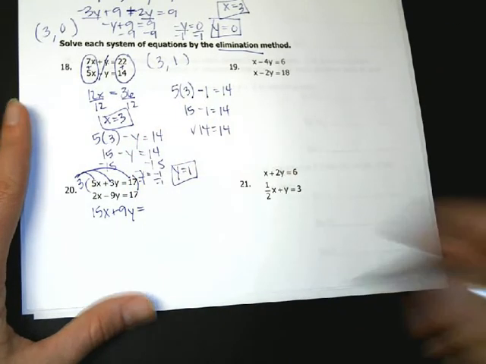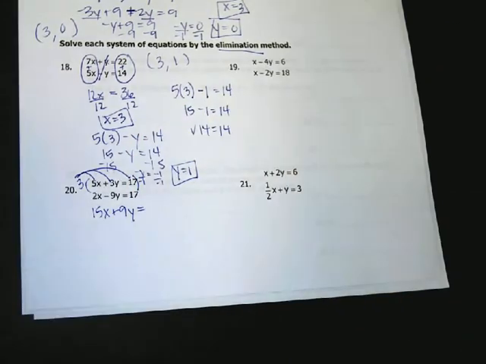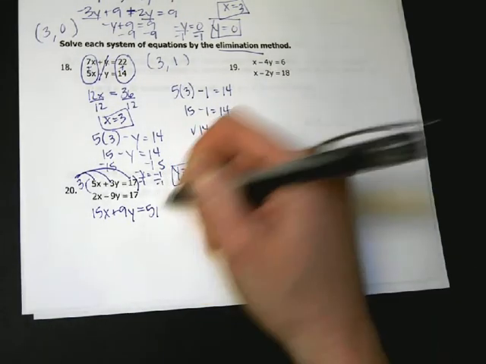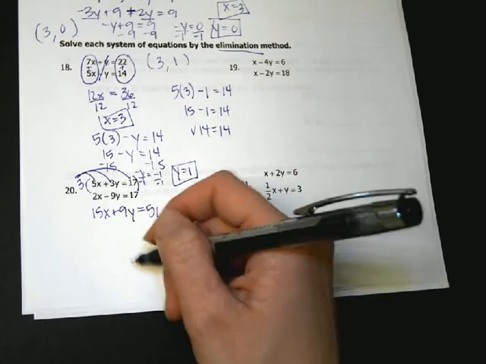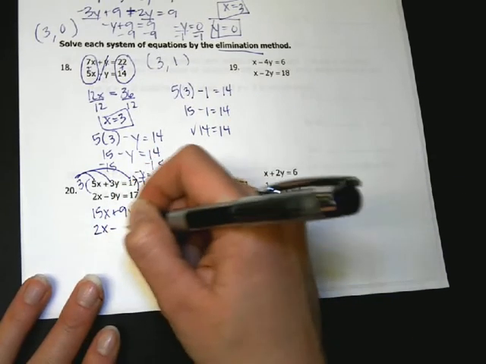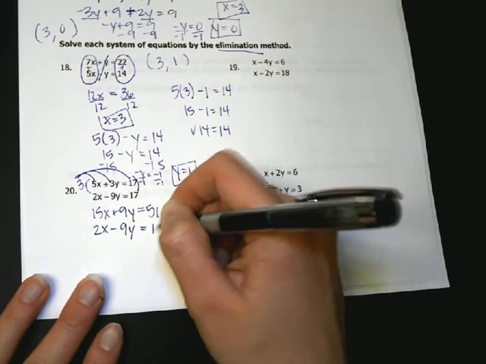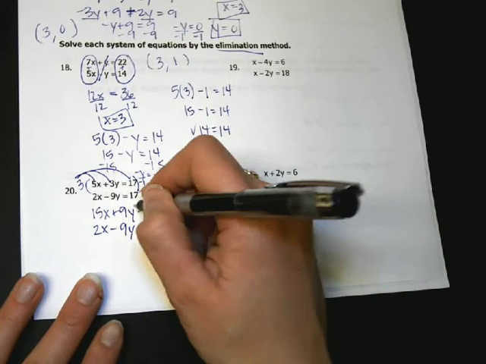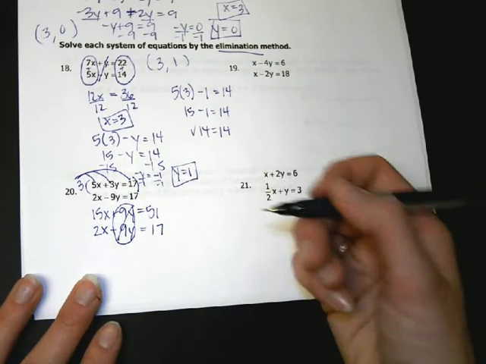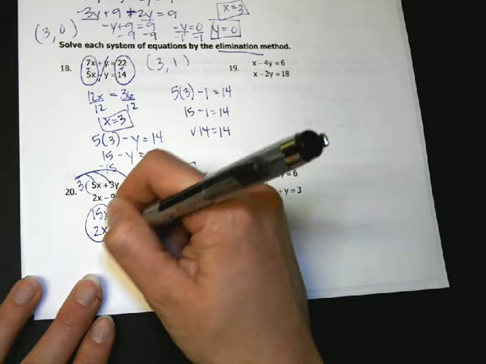And you want to write that other equation right underneath it. And remember, you're combining or adding everything together. And when you do that, these guys cancel because they're exactly opposite. When you add these, 15x plus 2x is 17x. Then you can add these. 51 plus 17 is 68. Then you would solve for x.